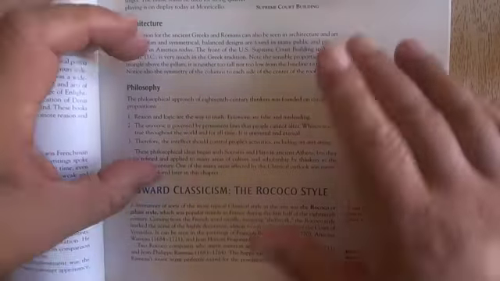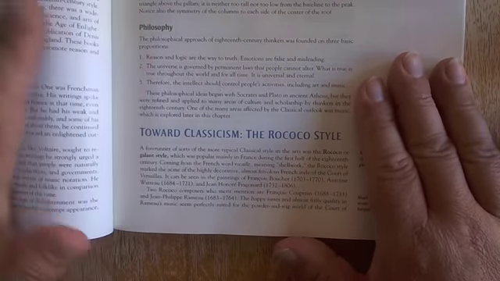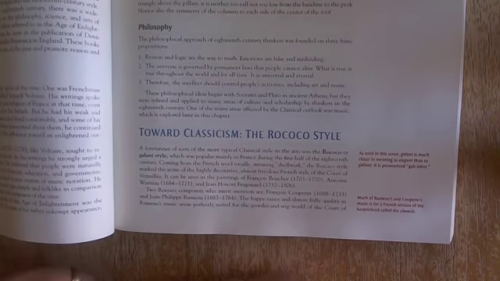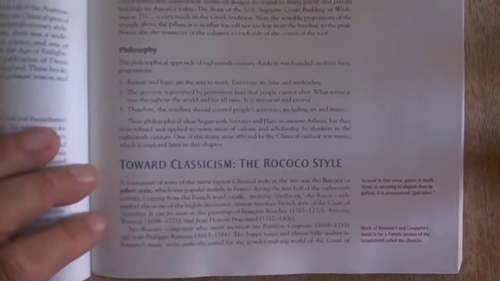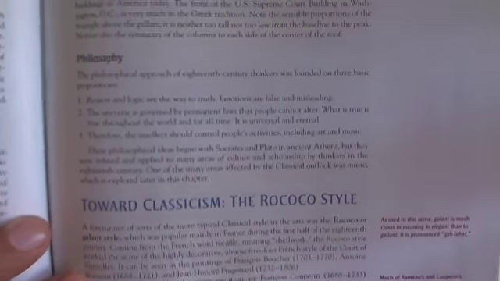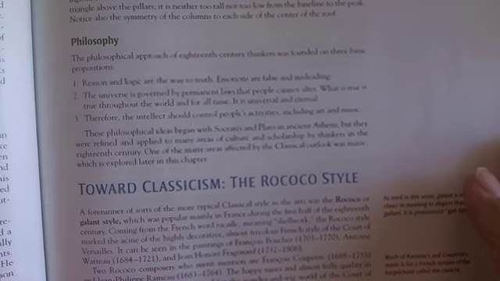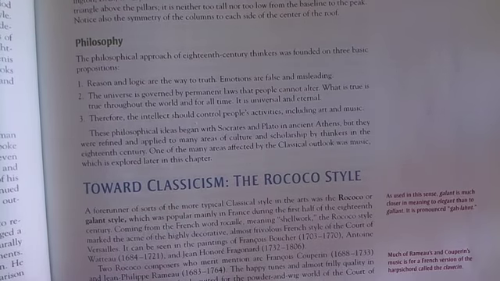And we see that in the architecture that's built at the time, which is a reflection of all these ideas. It sums into here, philosophy of the times, that all the stuff up to this point is trying to talk about, which is reason and logic are the way to truth. And it says emotions are false and misleading. That's not exactly true. It's not that they were cold and unfeeling people, but the idea that law and logic is the way to help us make sure that we have a more just and also progressive place is paramount.